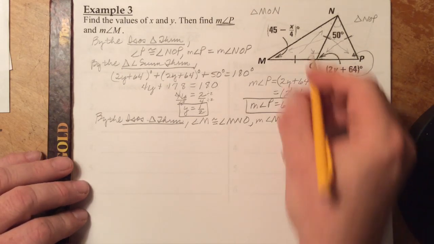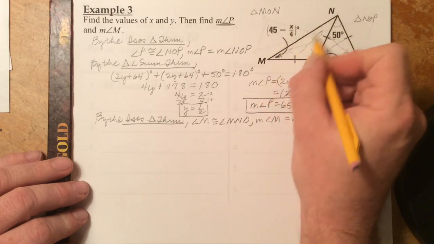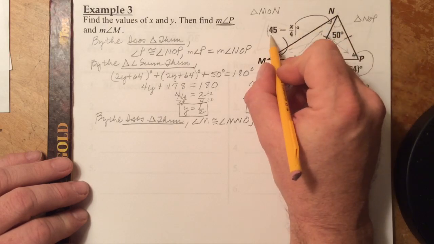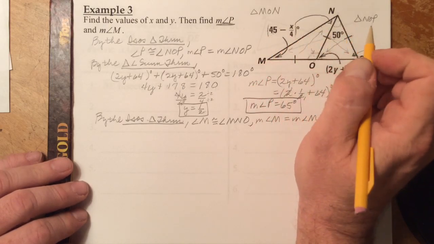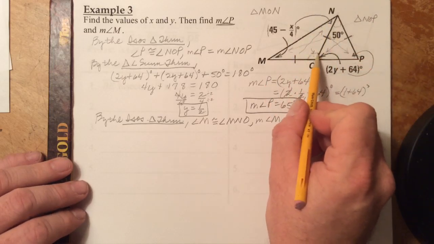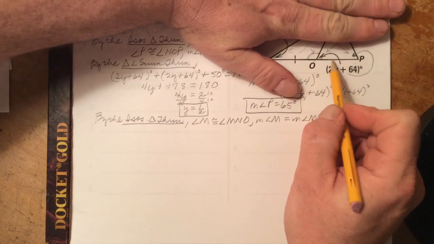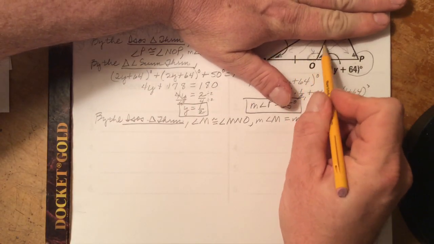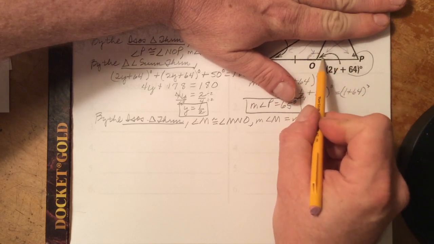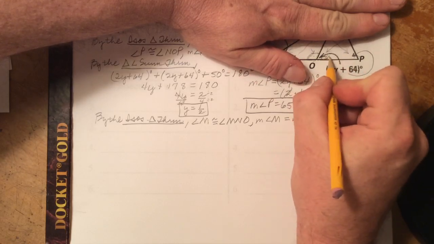So, since those are equal, we can say that since angle M is 45 minus x over 4, angle MNO has to also be the measure 45 minus x over 4 degrees. Now we have everything we need, almost. We have to find this angle right here, this vertex angle. Notice that this segment and this segment create a linear pair, and we already know what the measure of this angle is. Angle P was 65 degrees, so this one has to be 65 degrees.